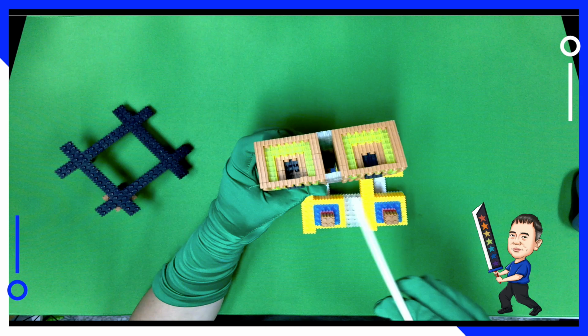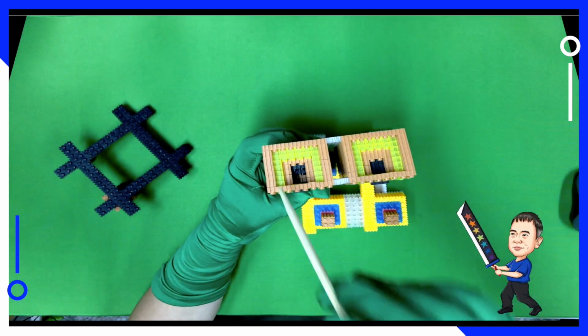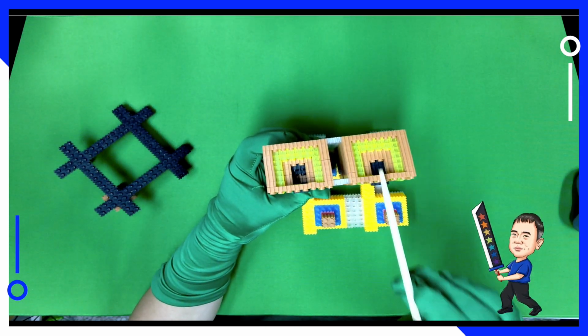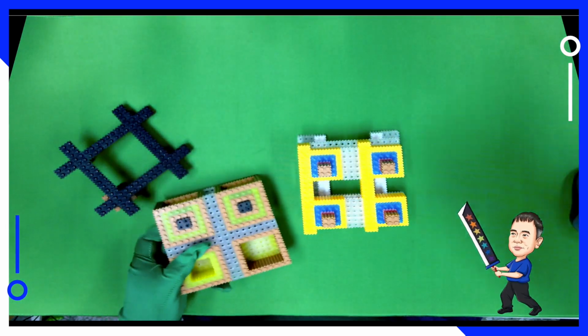And if I take it apart, you can see from inside, the ground goes all the way down, all the way down.